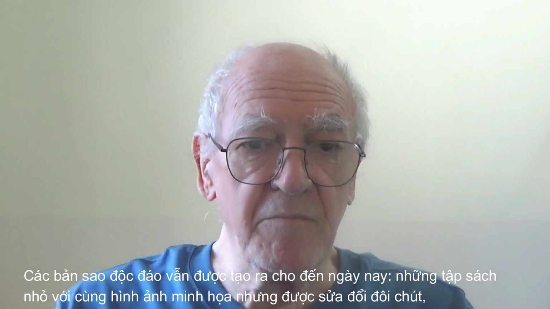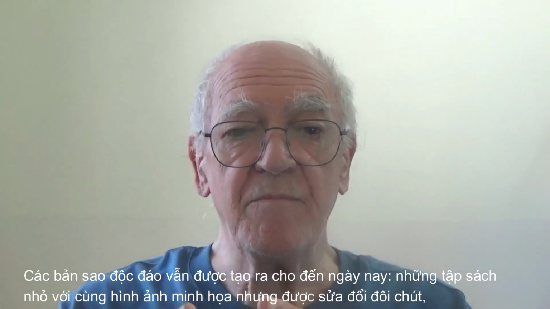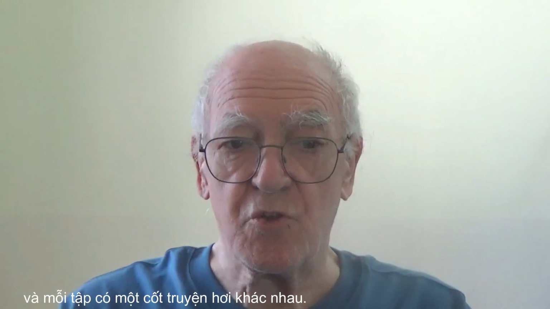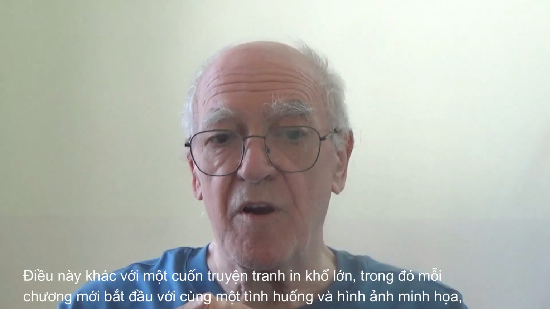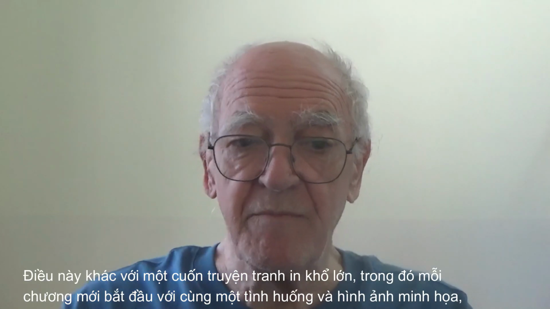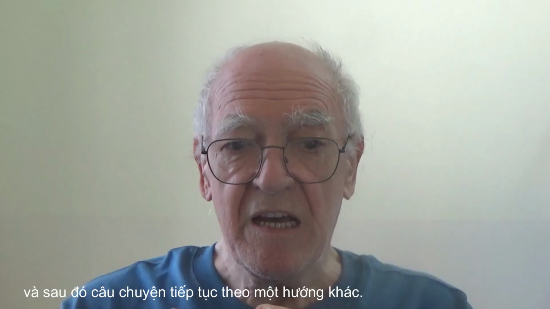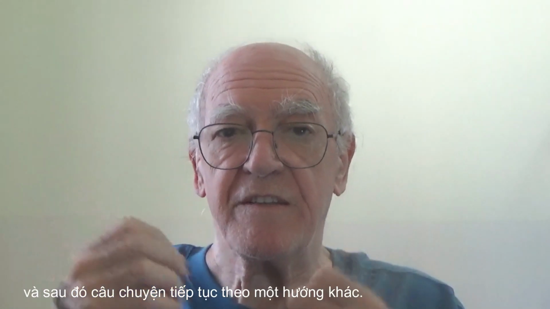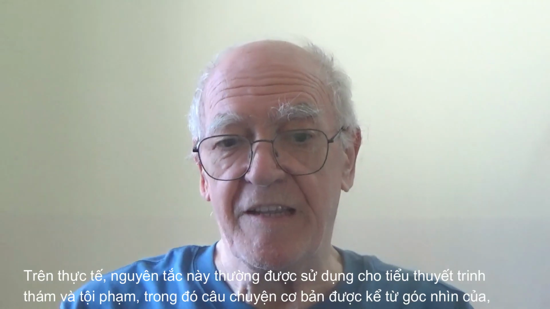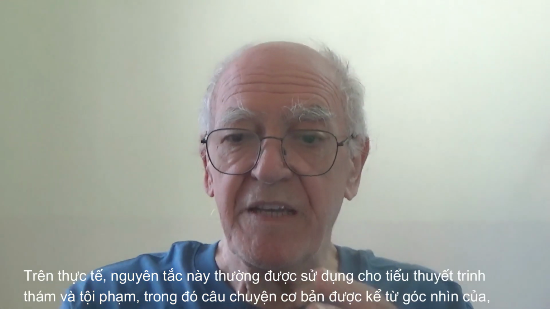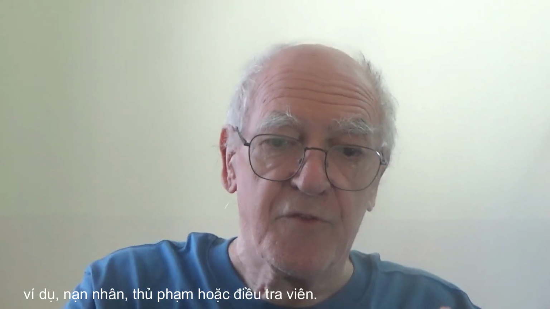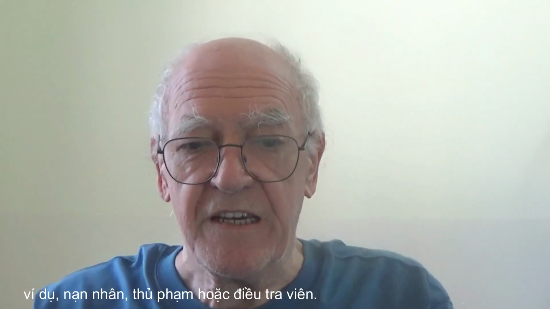Unique copies are still made today, booklets with the same but slightly modified illustration and each with a slightly different storyline. This is different from a larger print storybook where each new chapter begins with the same situation and illustration, and the story then continues in a different direction. In fact, this principle is often used for detective and crime novels, where the basic story is told from the perspective of, for example, the victim, and later from the perpetrator and the investigator.